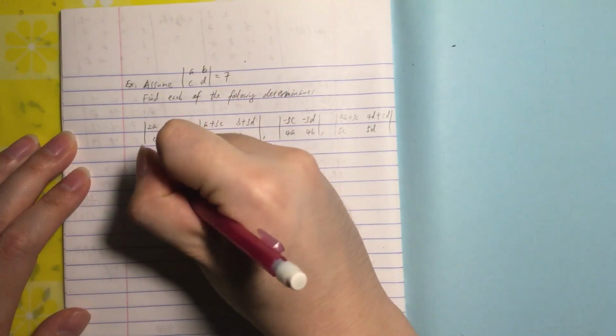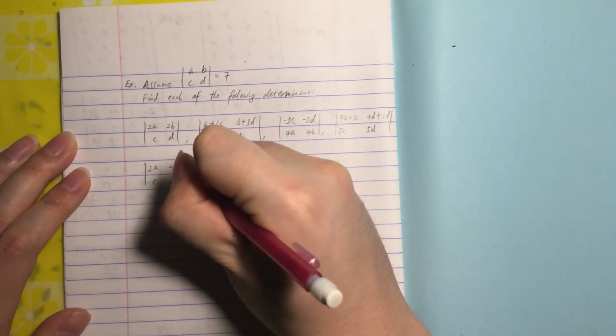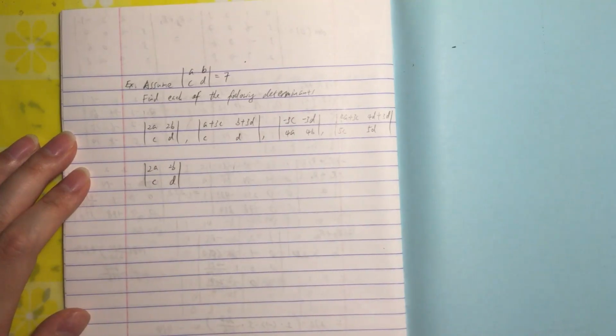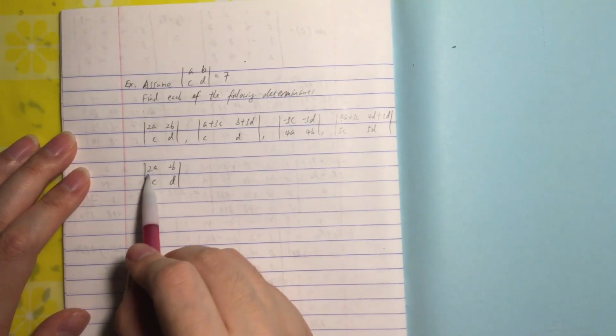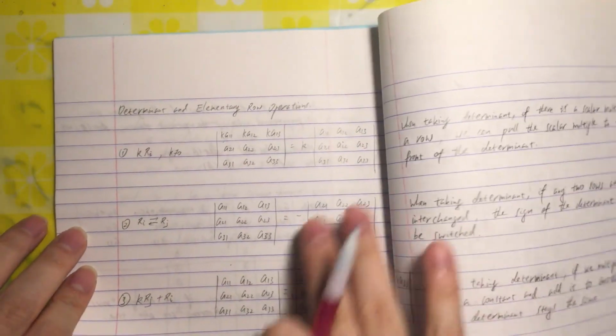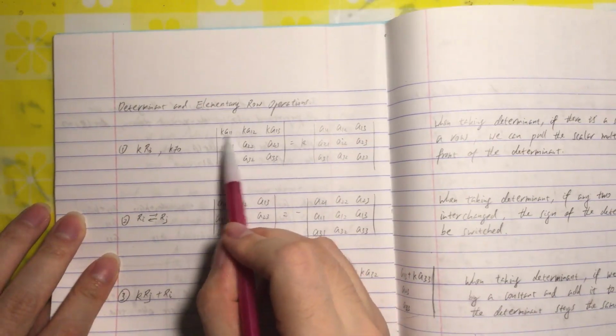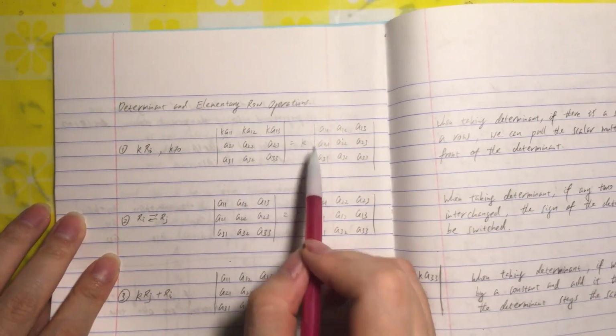So for the first matrix, 2A, 2B, C, and D. Here we see that in the first row, there's a constant multiple 2. According to the first rule here, if there's a constant multiple in a row, I can always pull out a constant multiple, put it in the front of the determinant.